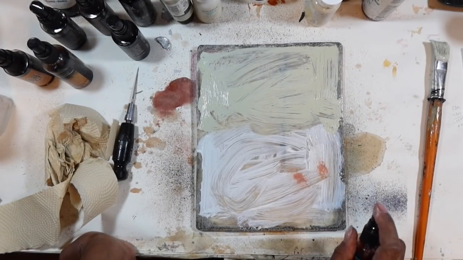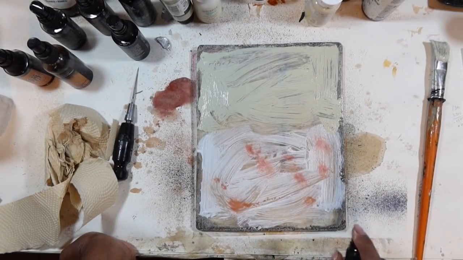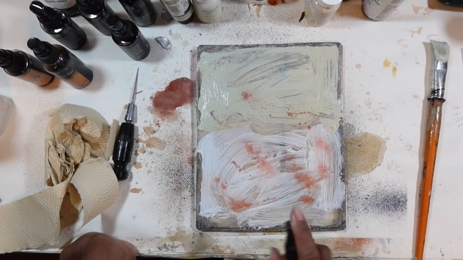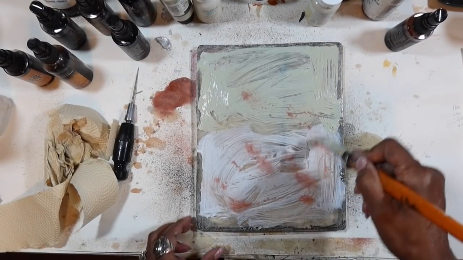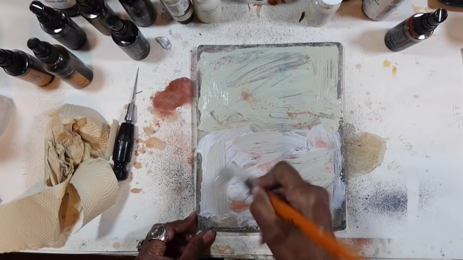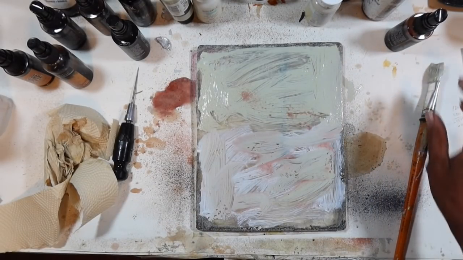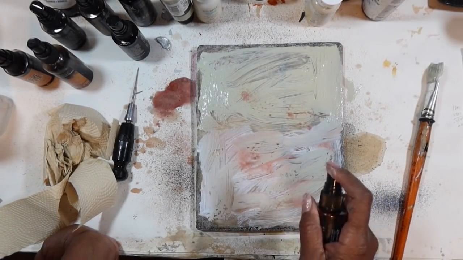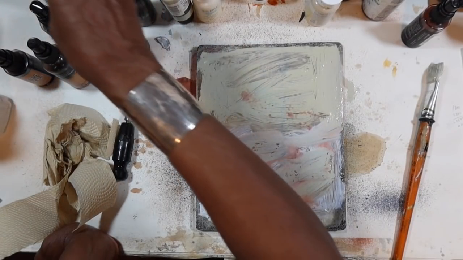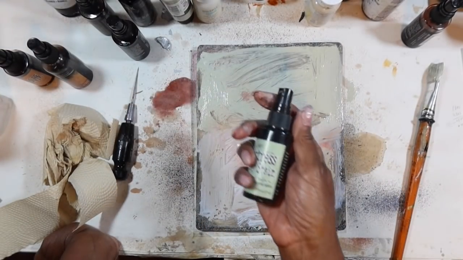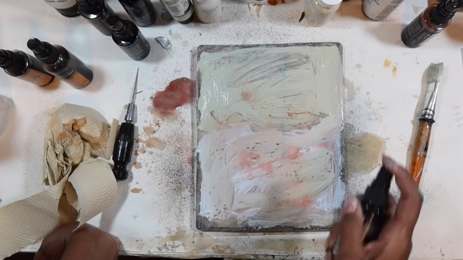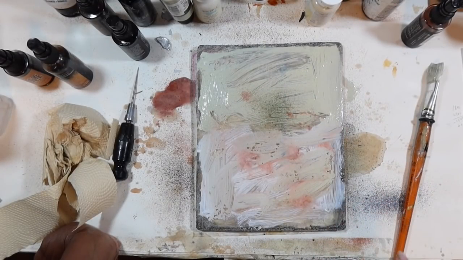Get a nice pink color. I'll put enough on there so I can really affect this white to get it more pink. And then we'll grab, let's get some Bundled Sage. Since we have that celadon down there, we'll put a little bit of green.